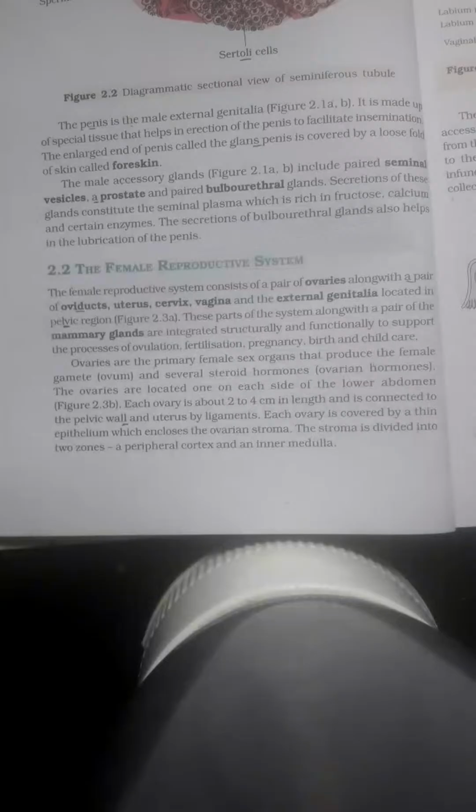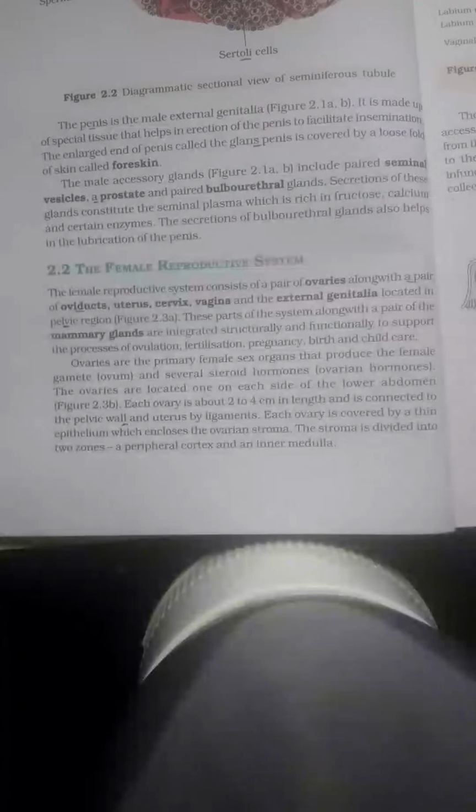Between the cervix and vagina is a cervical canal. Then the external genitalia, which include the mons pubis, labia majora, labia minora, clitoris, and hymen. So these are the external genitalia of the female reproductive system.